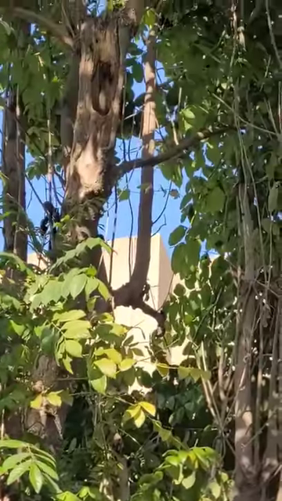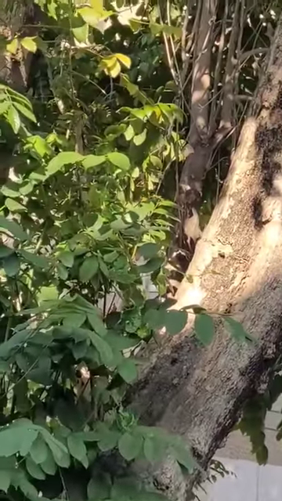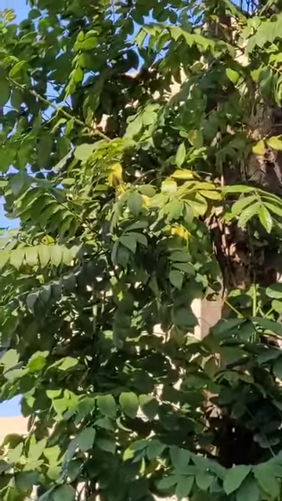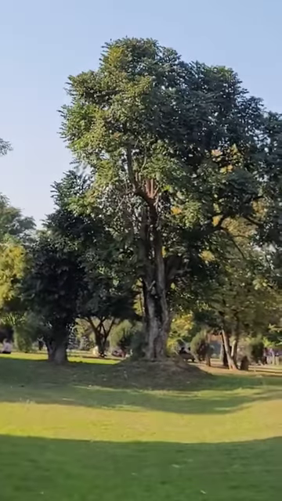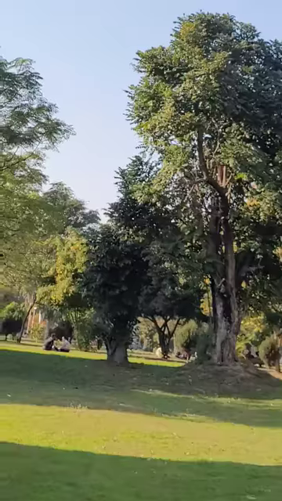And these trees are about 30 or 40 years old, and some of these trees might be 50 years old. This particular tree seems to be quite old, maybe 40 plus years or 50 years old.